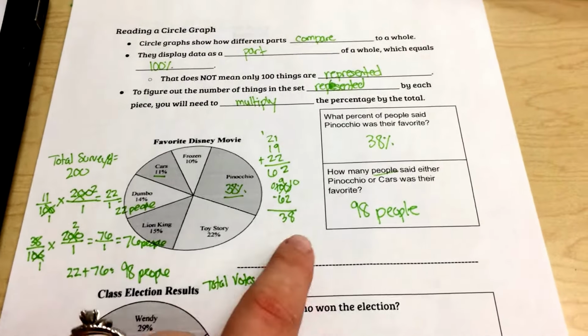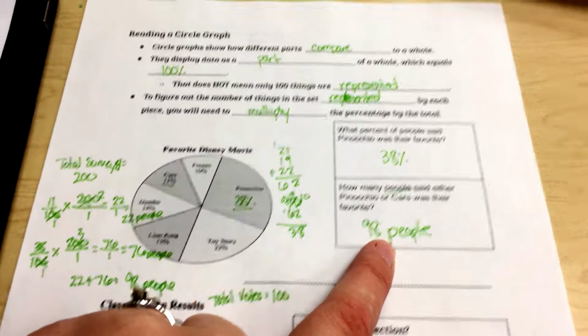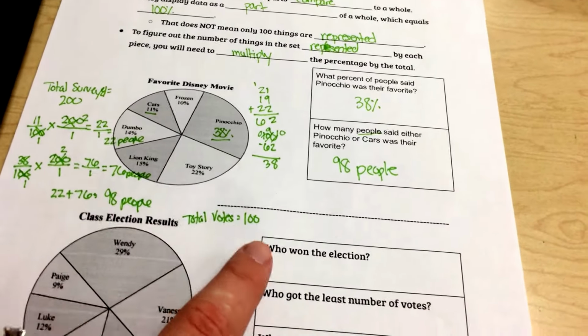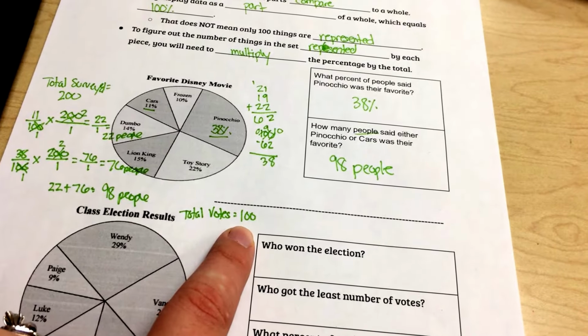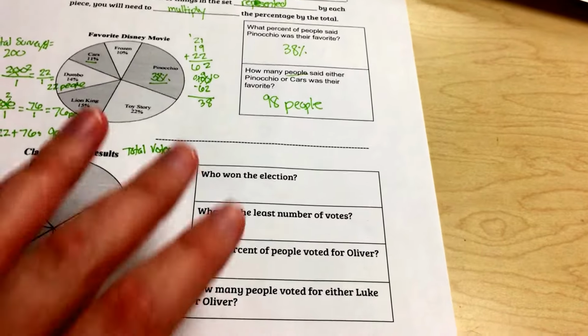You're probably thinking, that's almost all of 100%, but that's not a percentage. That's the number of things in a data set. Here it's going to be a little easier because I made the number of total people or total votes the same as a percentage. So I'm going to have you guys try.